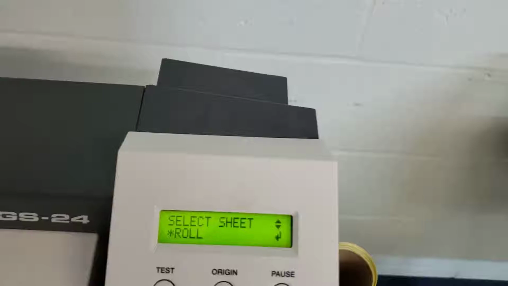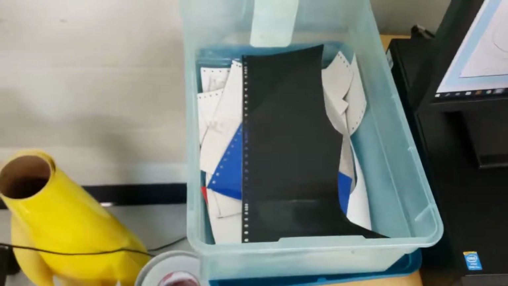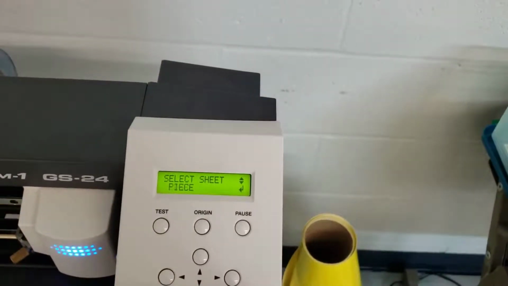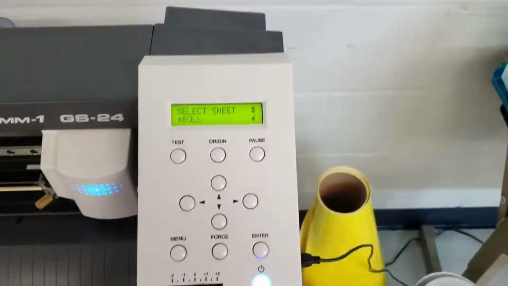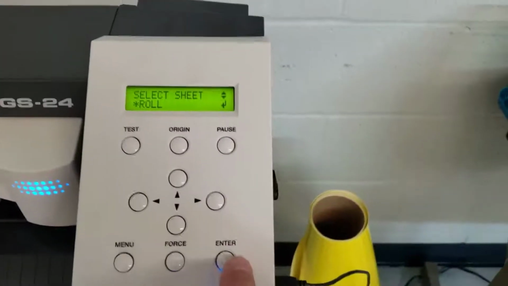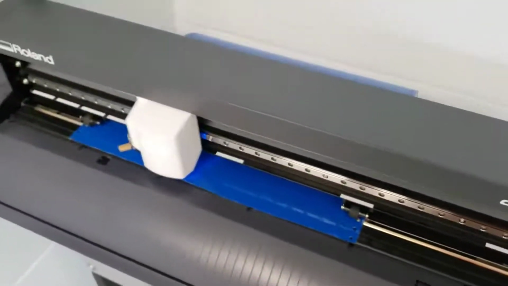Right here, we're cutting into a roll, but sometimes I have a scrap bin. If you're making something small, you can grab something out of there and say that you're cutting into a piece. But right now we're cutting into a roll, so I'm gonna say roll and click enter. It's gonna measure the width of that. It comes up on there and I know I'm good to go.